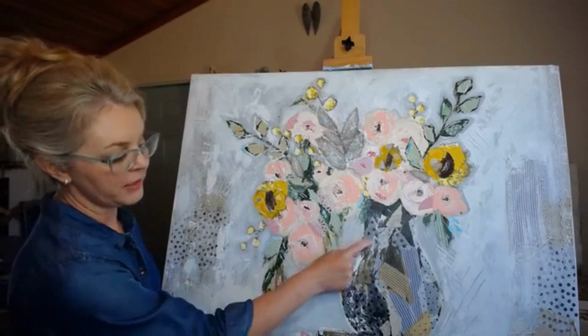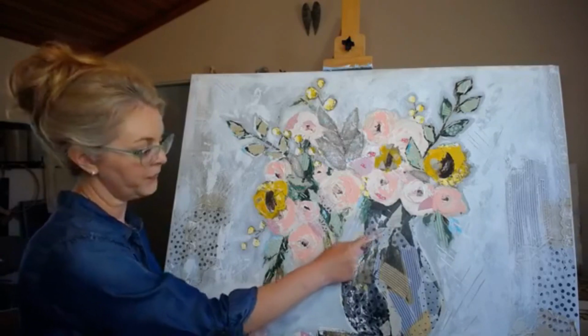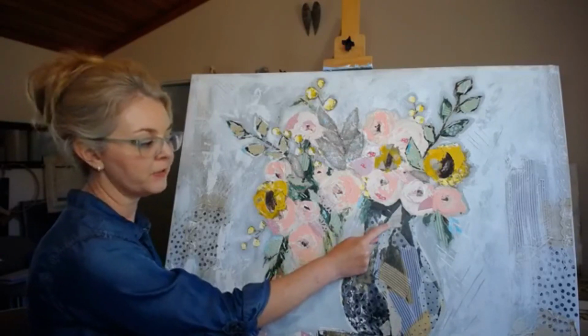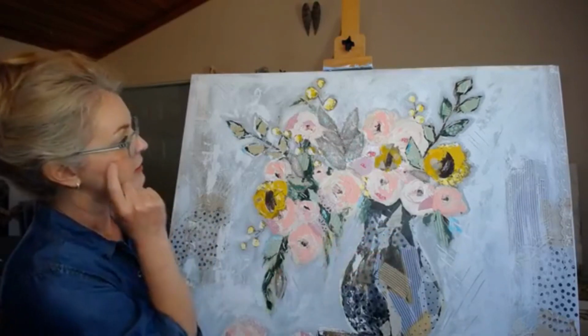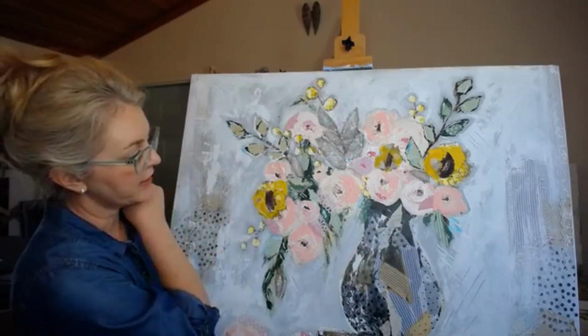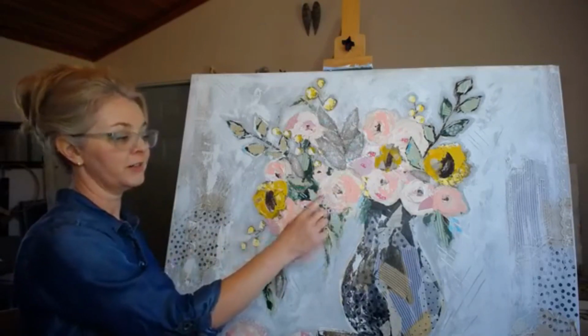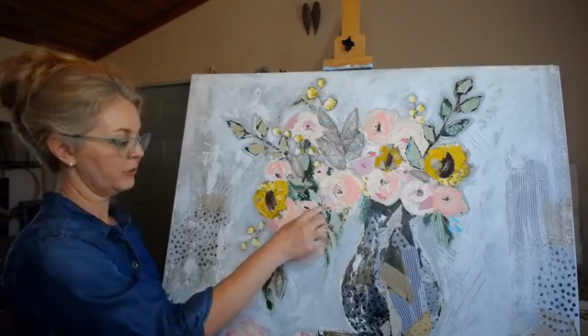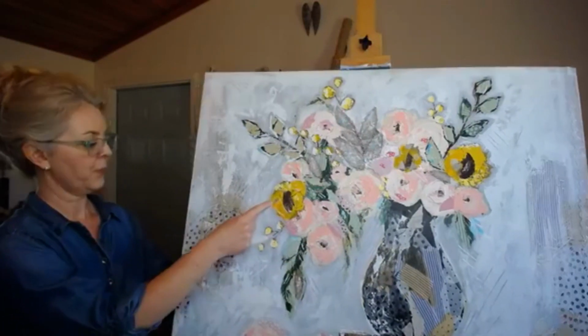And these black polka dots are tissue paper. This is a piece of a cross stitch pattern. There is the burlap, of course, like I said. And then the flowers are like a combination of paint and a little bit of some collage work. So there's a piece of a napkin right there.